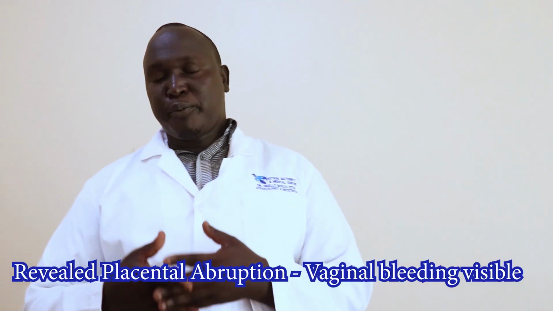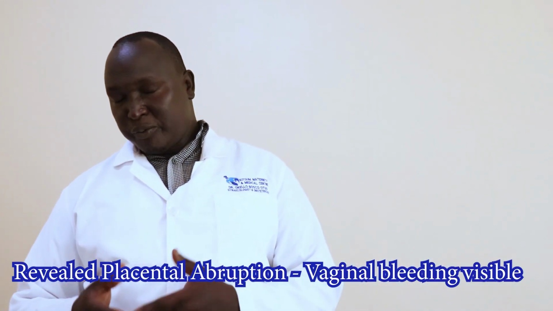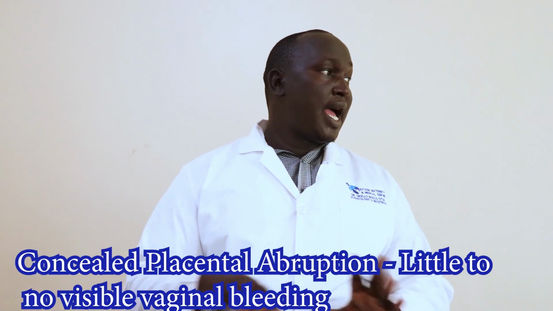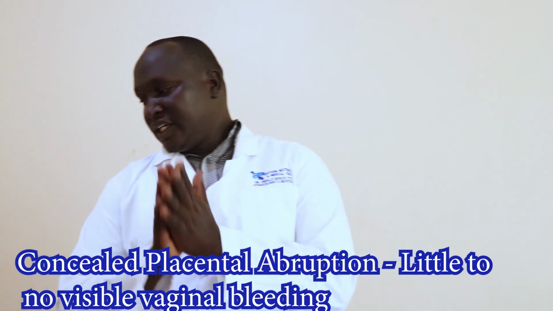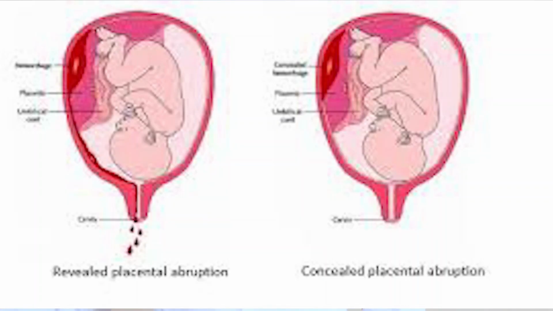We have revealed placental abruption. This is a situation where there is vaginal bleeding. We have concealed abruptio placenta. This is a situation where there is no vaginal bleeding. From our two diagrams there, you can see the one which is revealed clearly, where the bleeding is coming from the vagina. The other one, which is concealed, can be seen clearly: there is no bleeding coming from the vagina.